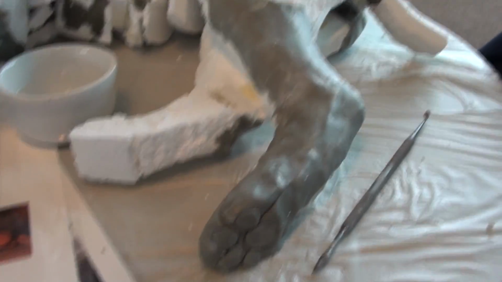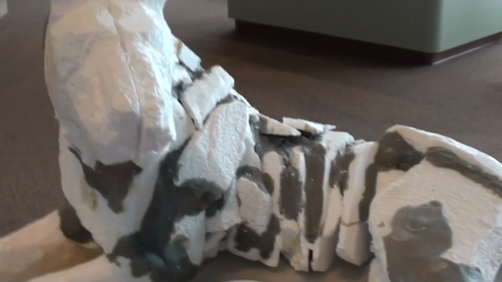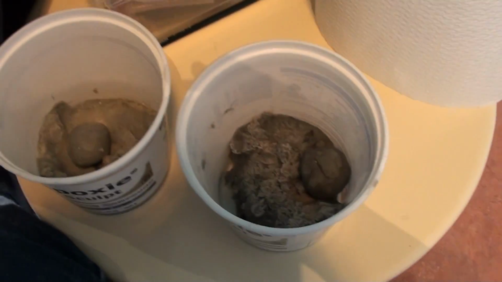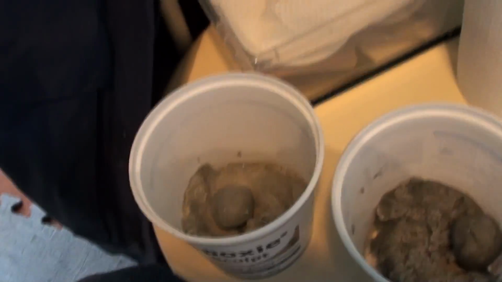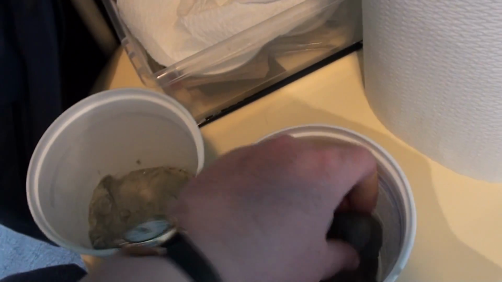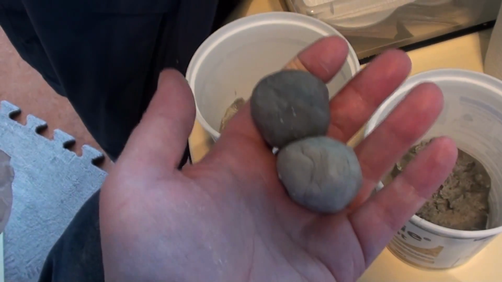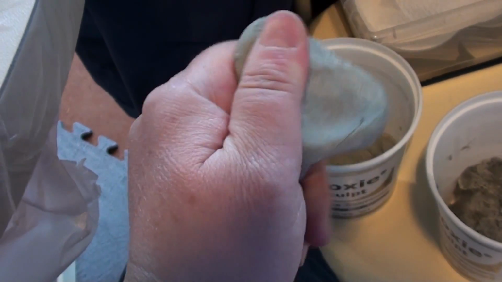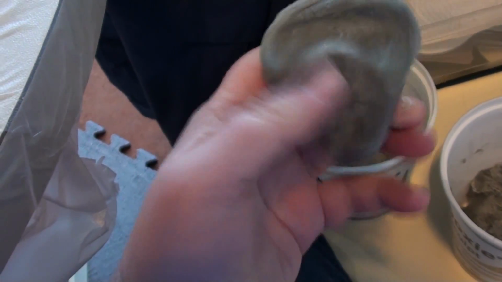I just want to show you how I mix the two pieces of resin together. So I've got both parts. There's a slightly different color to each one. One is A and one is B. And I basically make a ball of A, a ball of B, have them both roughly the same size, and then you just have to moosh them together. That can take a minute or two.